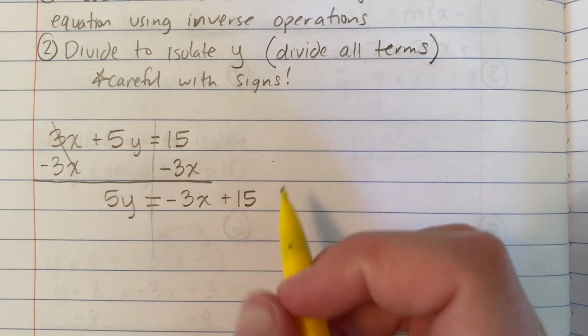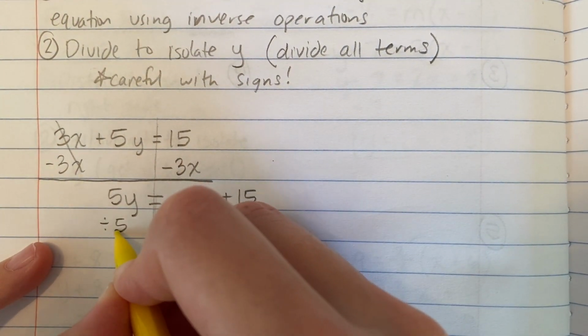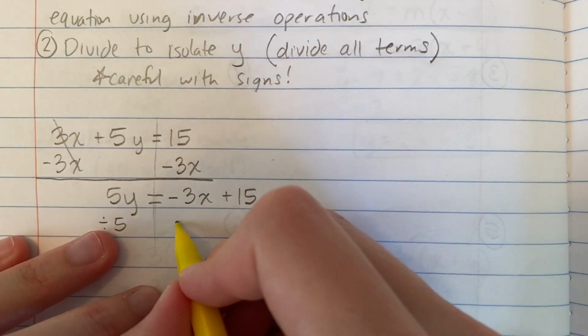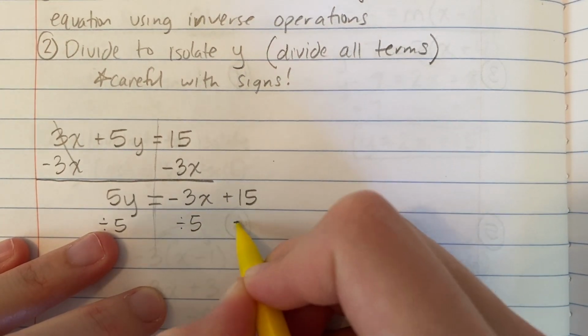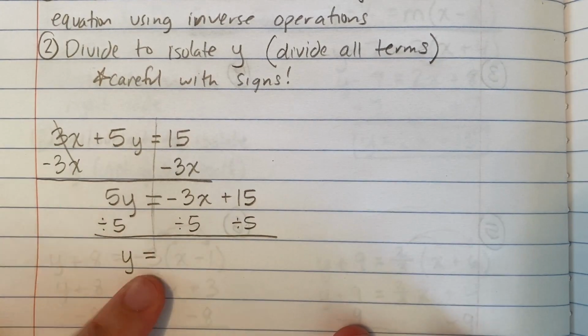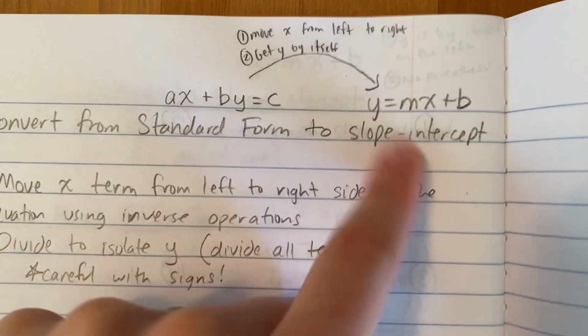Okay, so this is what I mean by divide all terms. If I divide by 5 right here, I don't just divide by 5 once over here. I'm dividing this entire side of the equation by 5. So I'm dividing this by 5, and I'm dividing this by 5. So this is perfect. I have y by itself, and I am so close, right? I know I'm close because look, I have y equals. That's what I'm hoping for.